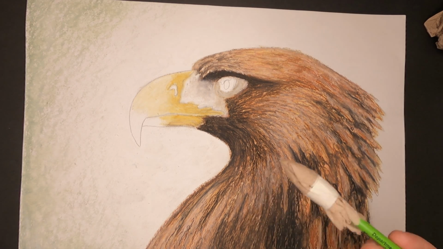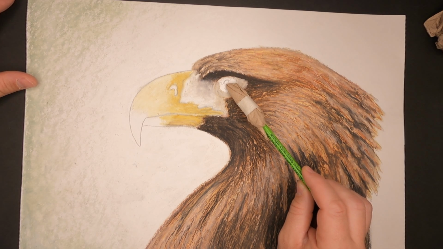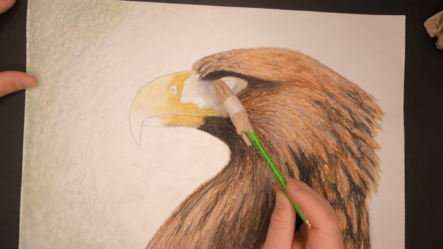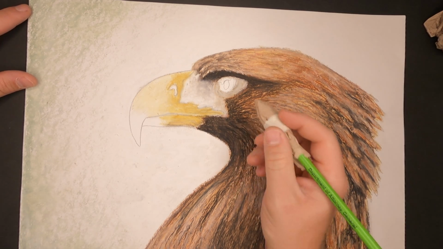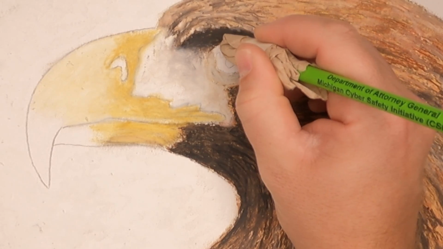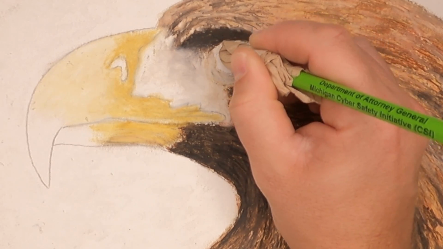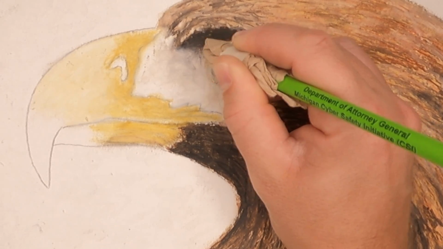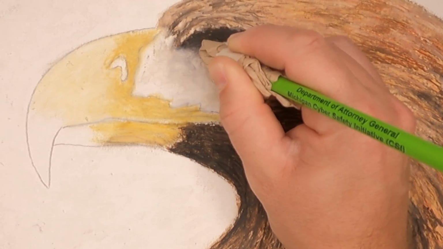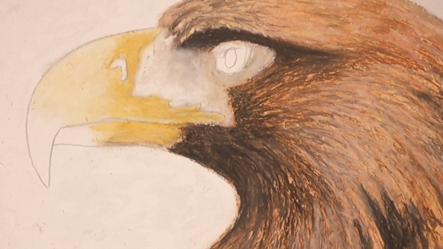Alright, one trick that I'm going to show you for getting into some of these smaller areas is wrapping your pencil up with a piece of paper towel. It allows you the ability to get in and push some of those oil pastels into those tight areas while keeping it nice and clean. I wouldn't rely on a giant finger to get inside some of those tight spaces.